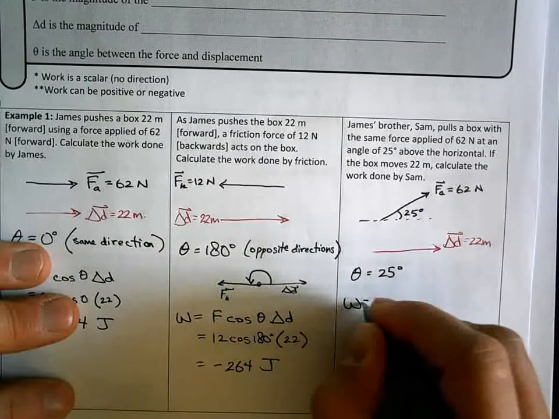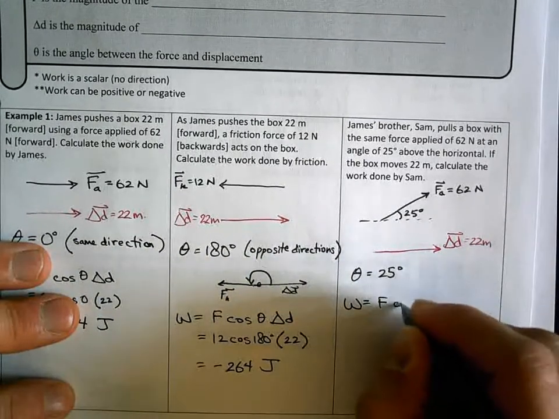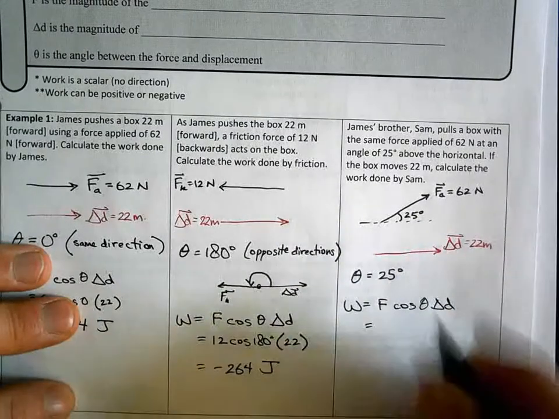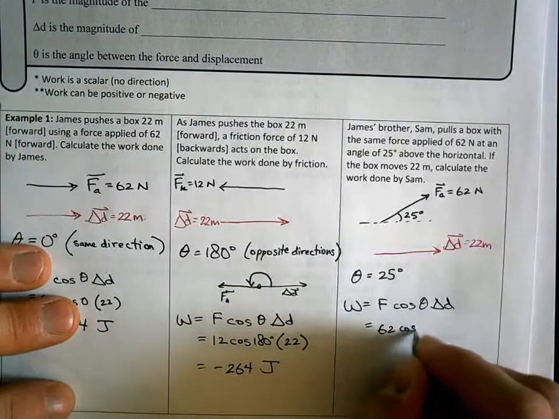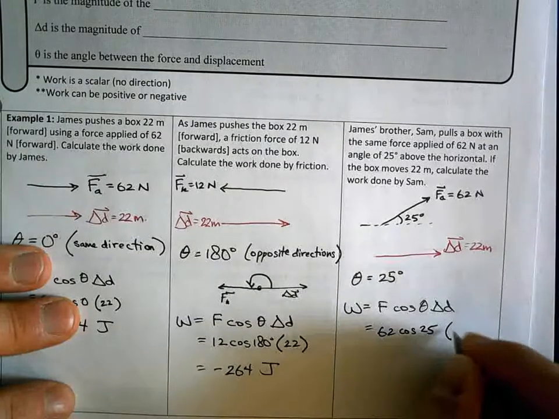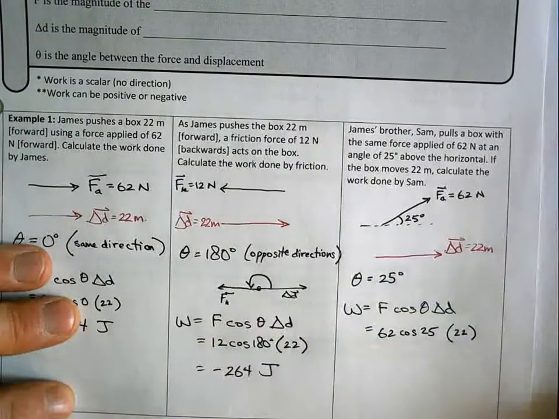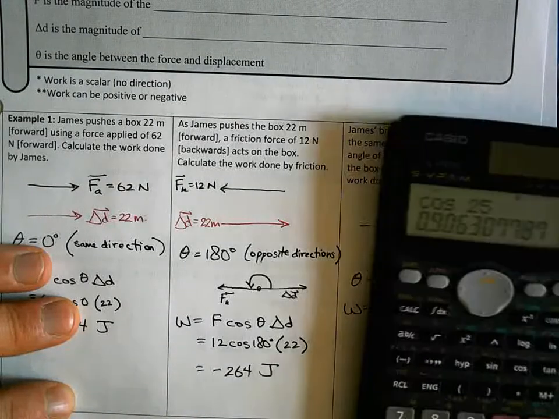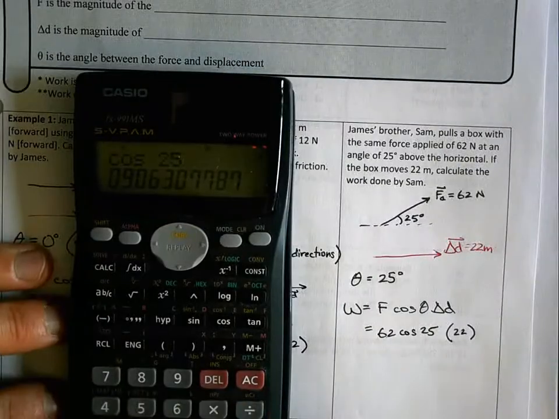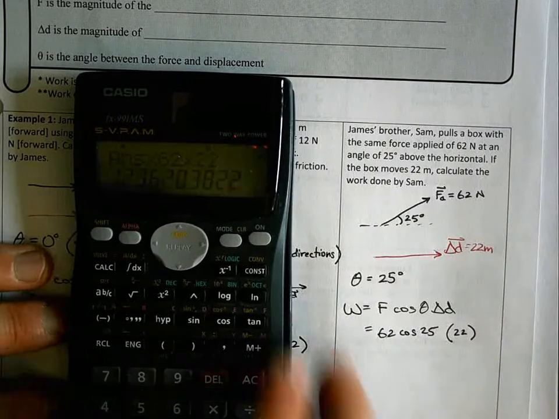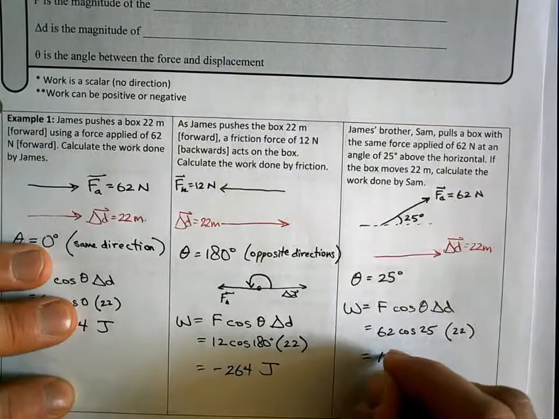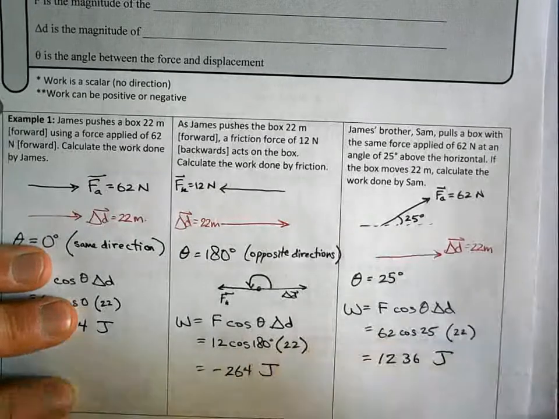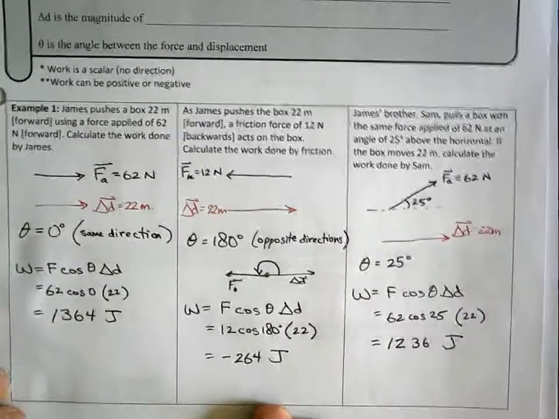So let's use the formula. Work is equal to force cos theta delta D. I'm going to sub in my numbers. So I have 62 cos 25 delta D, which is 22. Let's type this in. Cos 25, which is a number smaller than 1, times 62 times 22. So I get 1,236 joules. Remember, there's no direction.